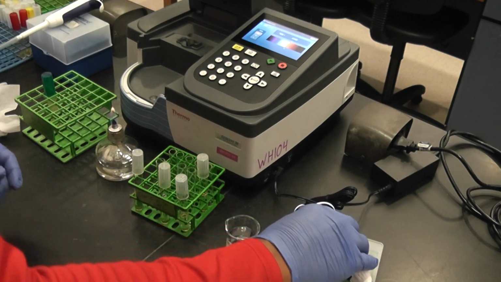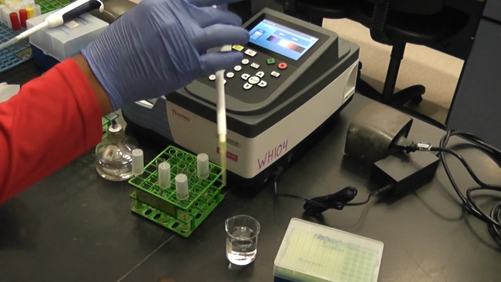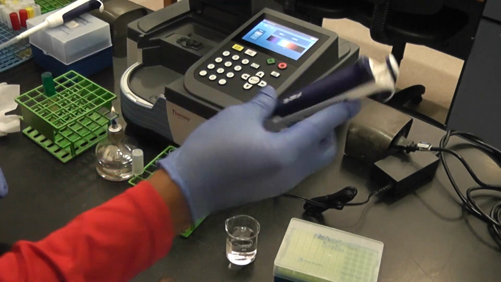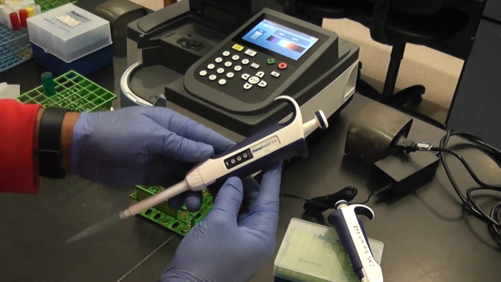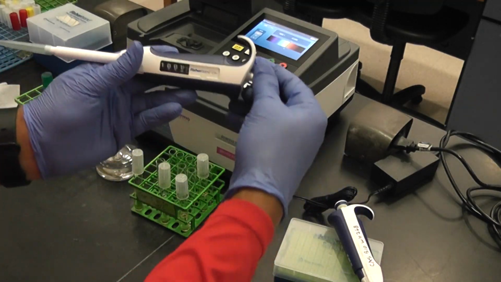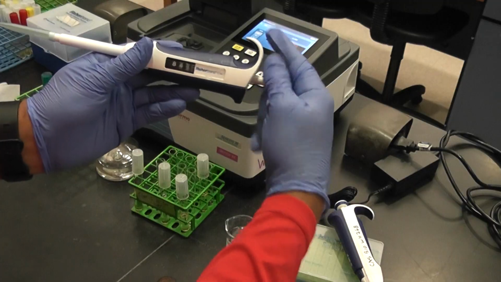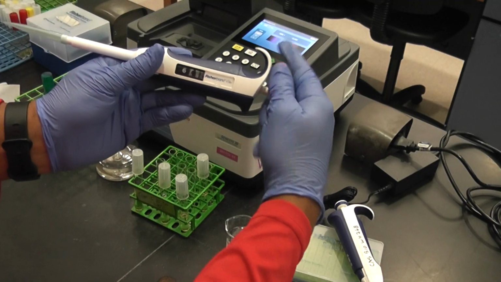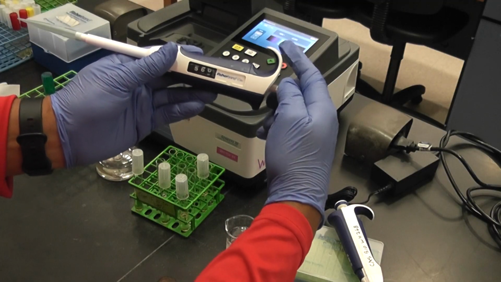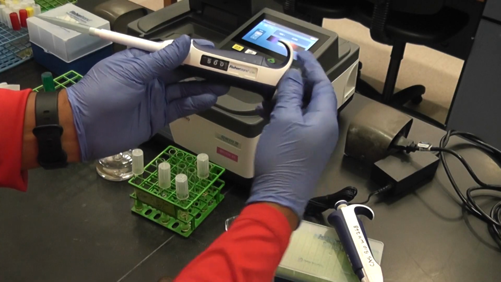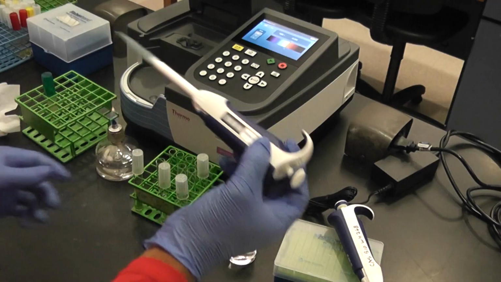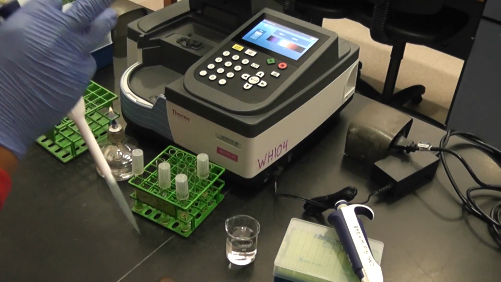So I will need a different pipette. This one only goes up to 200. I will use this one that goes up to 1,000. So let me adjust this to 500. Agitate.